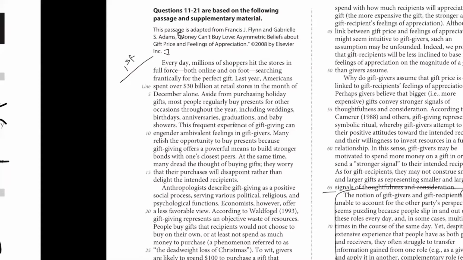Aside from purchasing holiday gifts, most people regularly buy presents for other occasions throughout the year, including weddings, birthdays, anniversaries, graduations, and baby showers. This frequent experience of gift giving can engender ambivalent feelings. So, what does ambivalent mean? Ambivalent means mixed feelings, conflicted feelings. So there's really two sides to this, right? One side might say, oh, it's really nice. And the other side is like, oh, we don't really like gift giving, right? So, let's see what they're trying to say here.